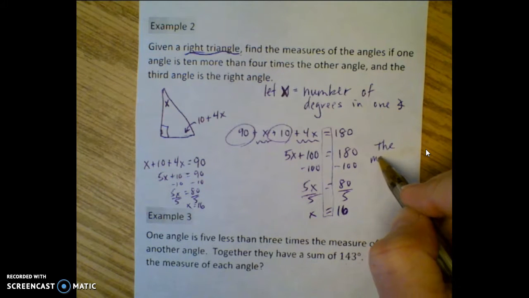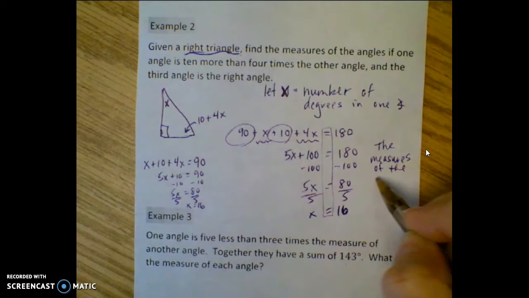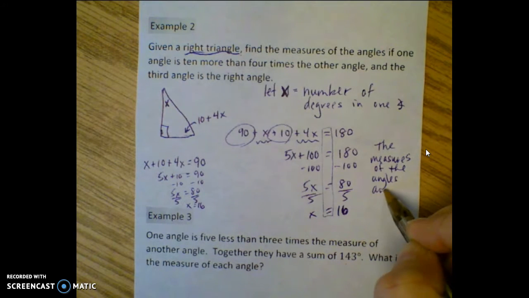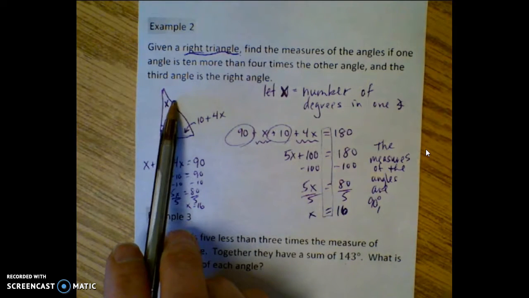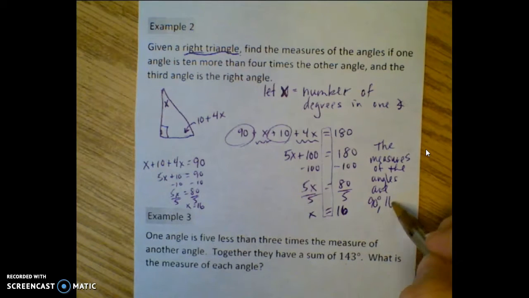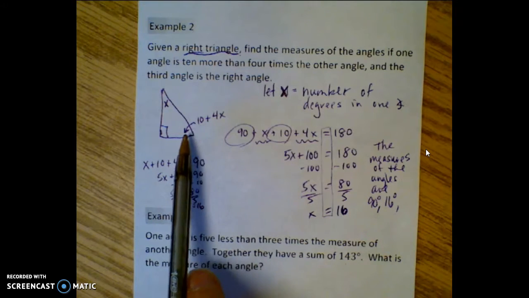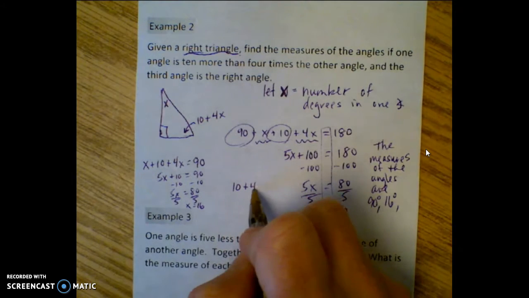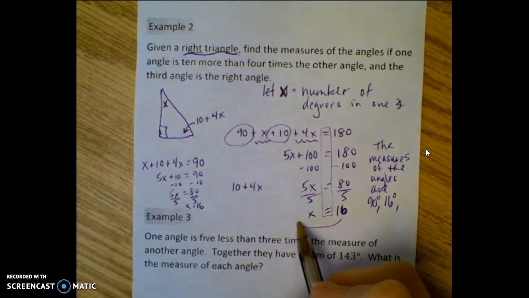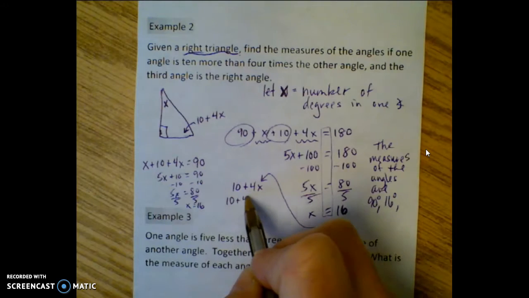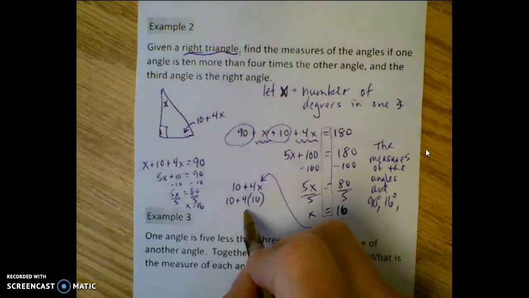We already know the measure of the right angle is 90, so we can start with that one. And then we know this angle is just plain old x, so it's going to be 16 degrees. And the last angle, we need to do a little bit more math. The last angle is represented by 10 plus 4x. So this expression that we wrote originally is going to need 16 substituted in so that we can work through and come up with our final measurement.